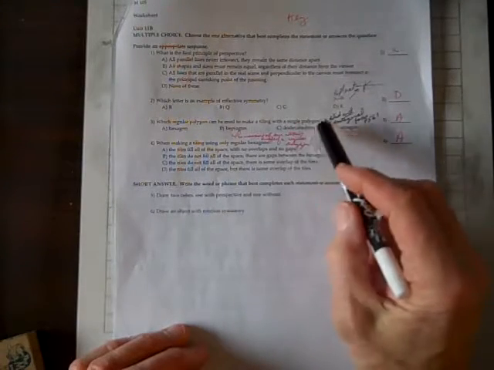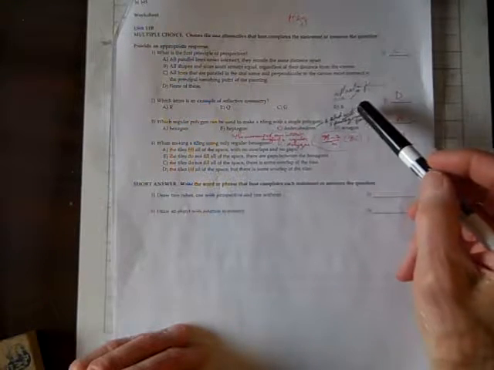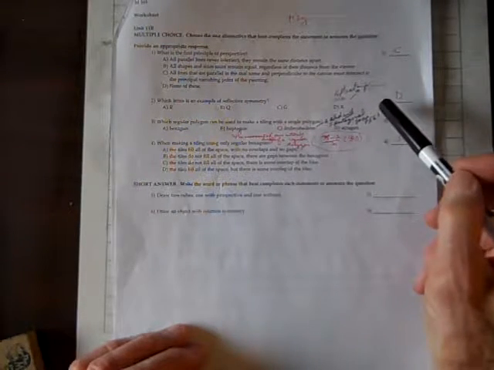Which regular polygon can be used to make a tiling with a single polygon? And the answer is A, and that's a hexagon. And by the way, it's not a dodecahedron. I had to look that up. That's a solid with 12 pentagonal faces, you can see that on page 561.